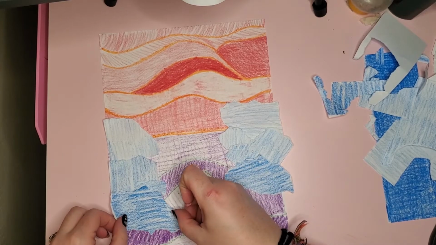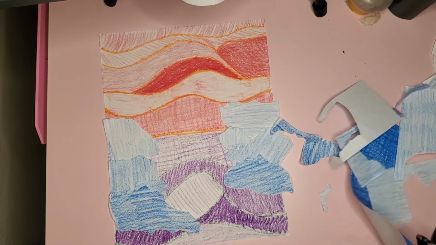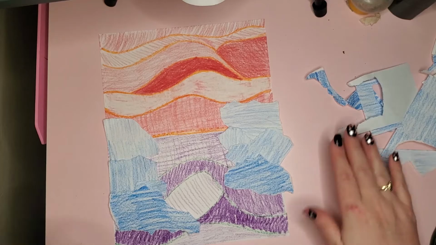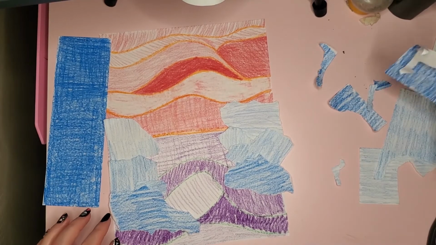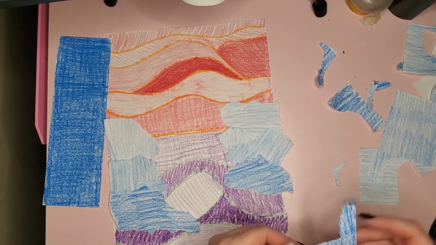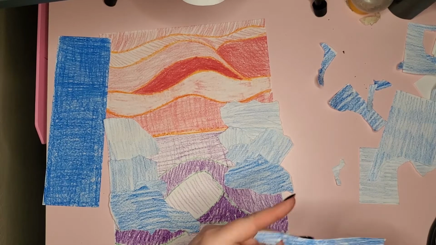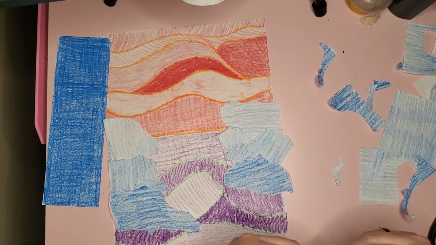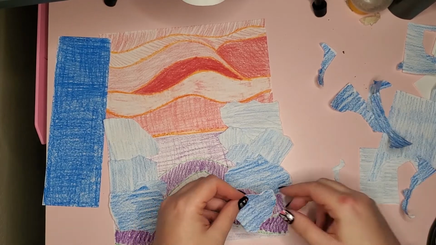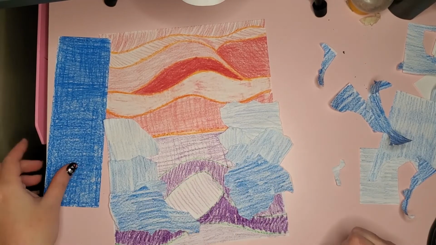And like I said, if you want to add more shapes, like I feel like this one needs a little friend with it. Oh, I like that shape. I'm just going to stick that guy right there.